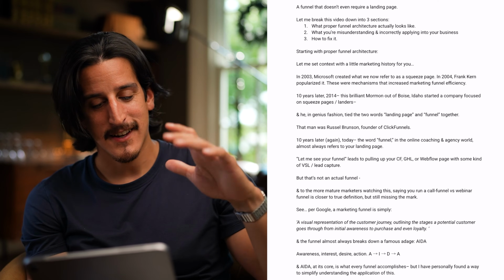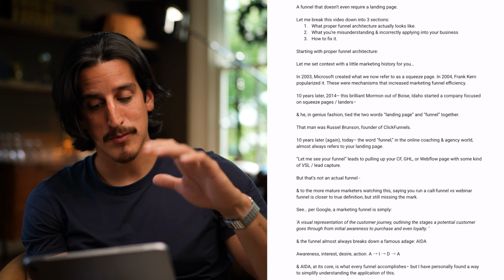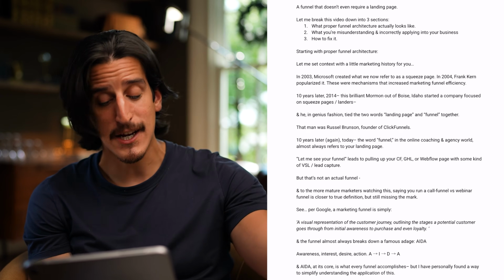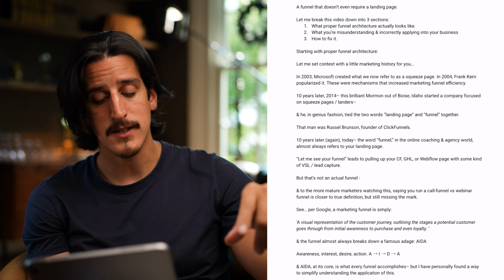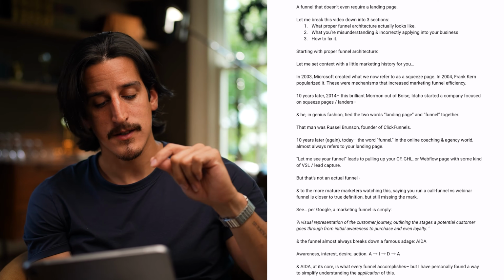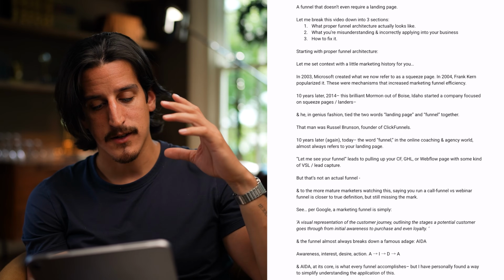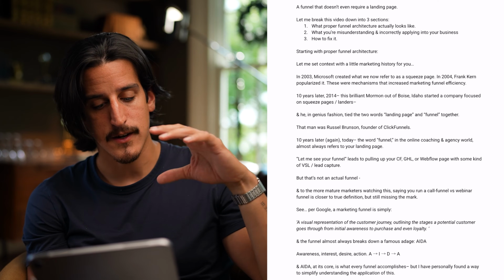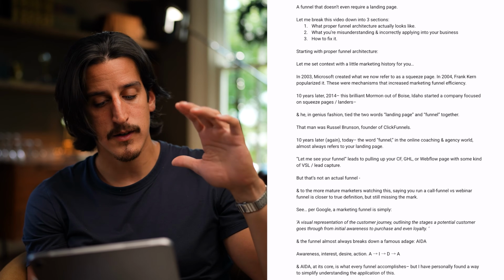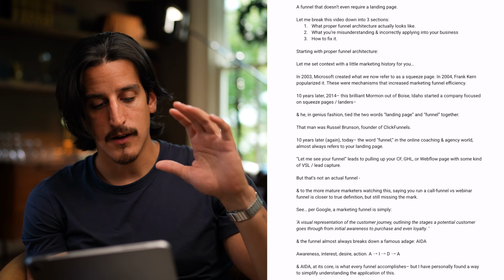And AIDA, at its core, is what every funnel accomplishes, but I've personally found a better way to simplify understanding the application of this, which is what I call the 3 C's. Create, convince, convert. Creating attention, top of funnel, which is your A, your awareness. Convincing that attention, your middle of funnel, which is your interest and desire. And then converting that attention, bottom of funnel, which is your action. At its core, this is the architecture of a true marketing funnel.